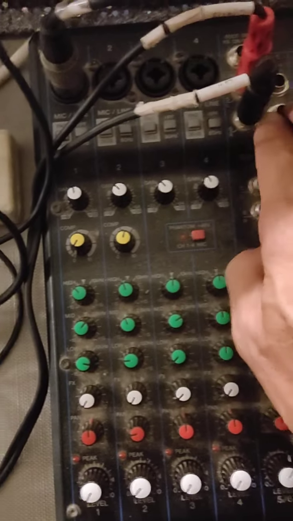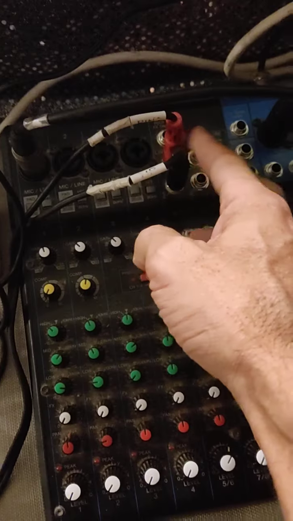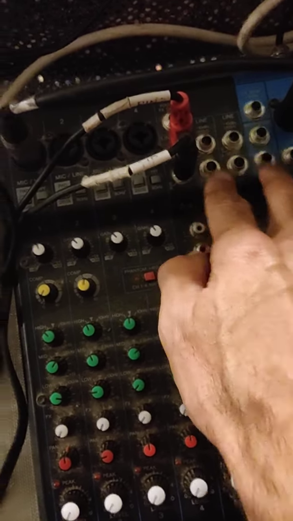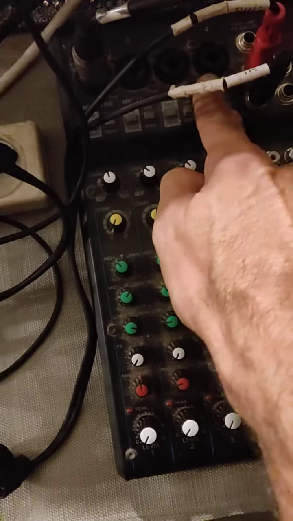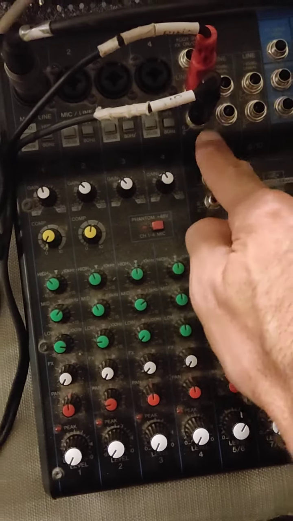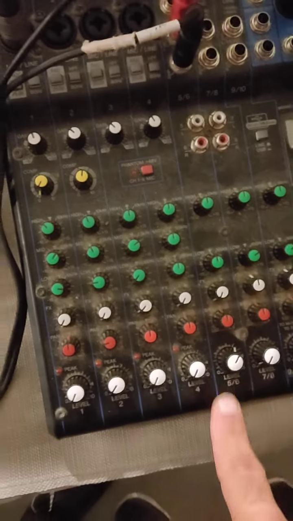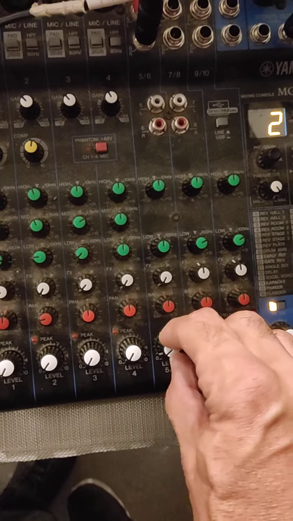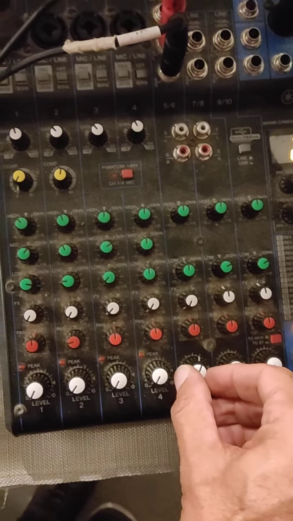Okay, these channels are good for things like computers, right? These are good for microphones, right? All four of those are good for microphones or guitars, and these are good for computers. So you follow straight down. This is your volume control on this channel. So with this control, I control the volume on that channel, right?